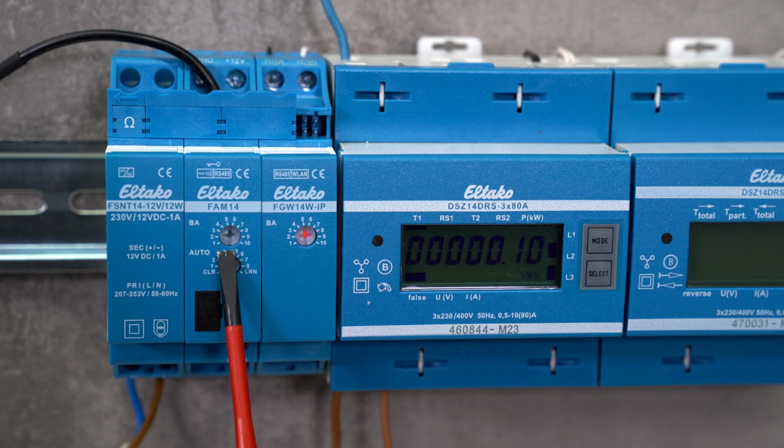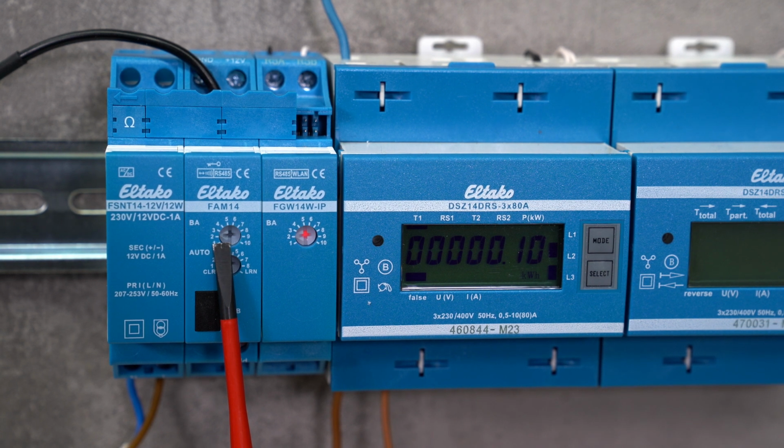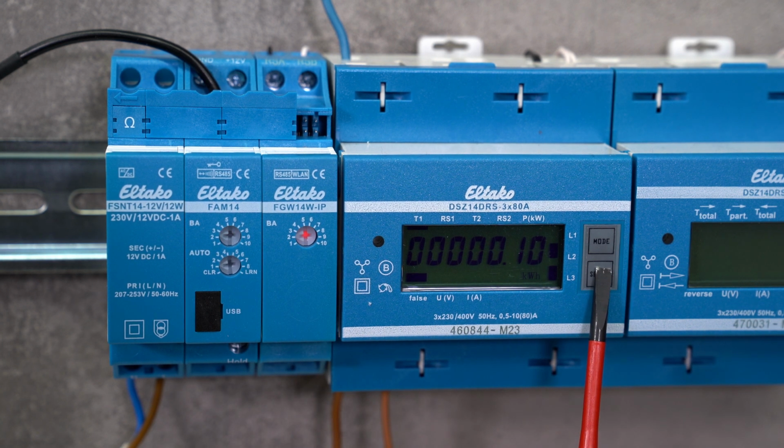To assign the device addresses, the bus master, in our case the FAM14, must perform a device scan. This is done on the upper rotary wheel by turning the position from 2 to 1. As soon as I turn this to 1, the FAM assigns a device address to a device that is ready to learn. In our case, I would like to demonstrate this with our 3-phase meter.